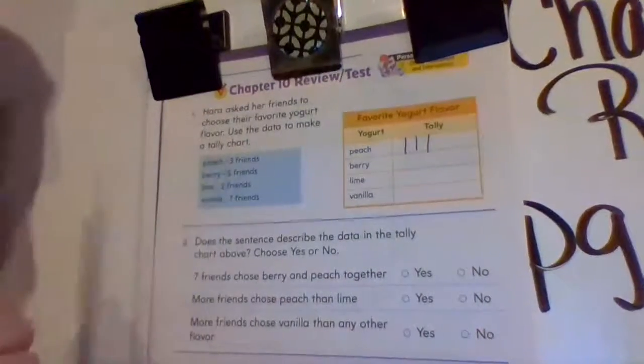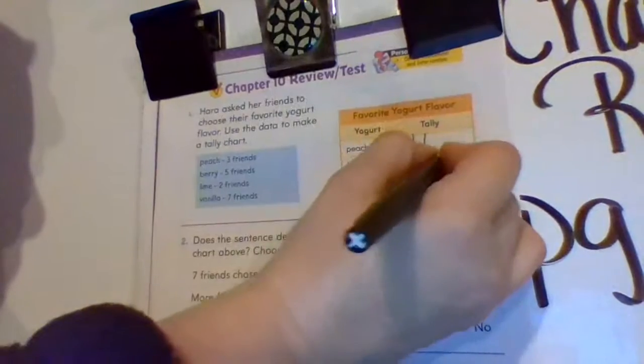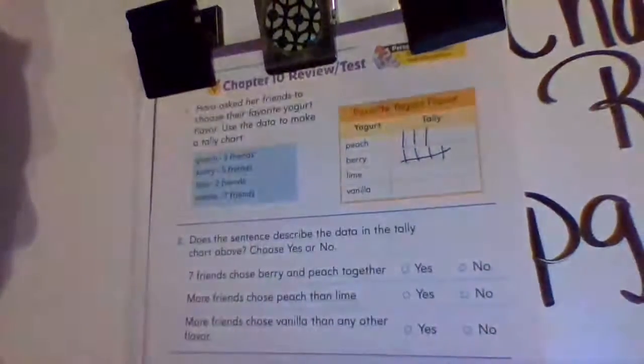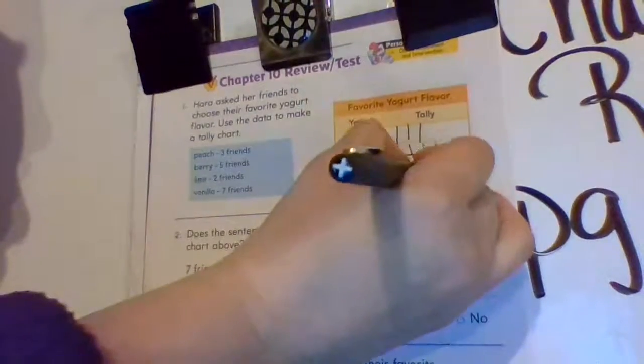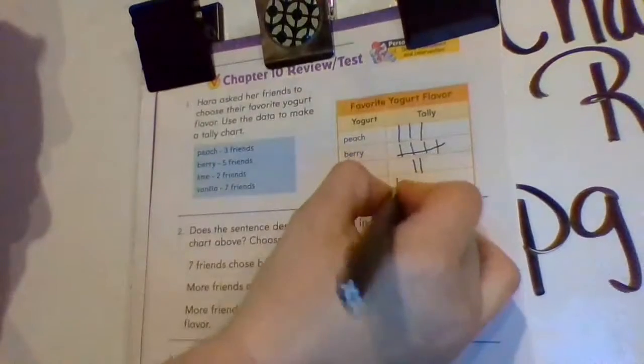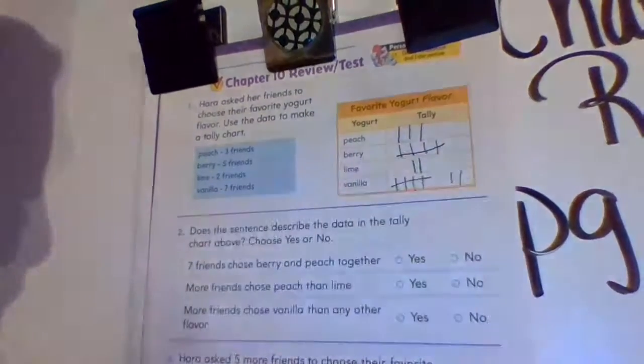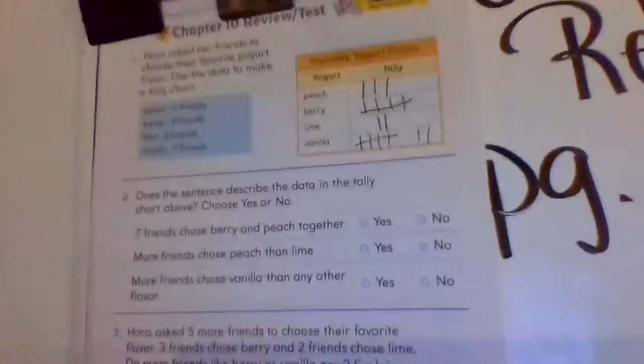We have 5 friends who like berry. 1, 2, 3, 4, and I'm going to cross it out, 5. We have 2 friends that like lime. 1, 2. And we have 7 friends who like vanilla. So 1, 2, 3, 4, 5, 6, 7. Well, make sure you have your tally chart filled in.